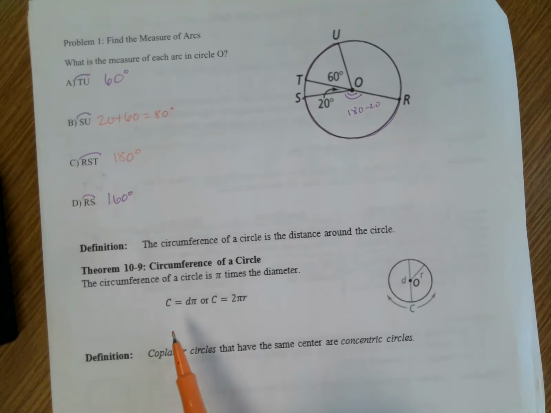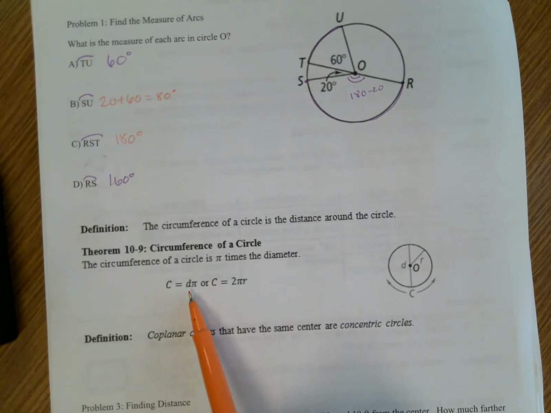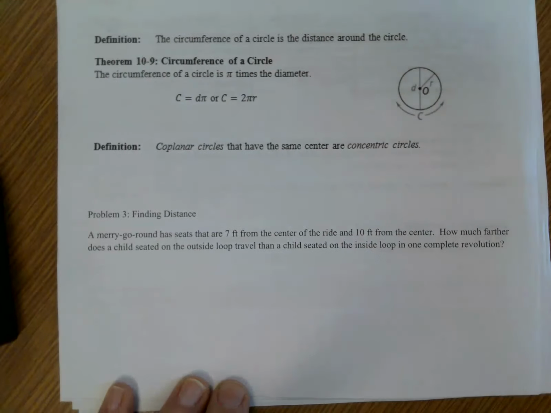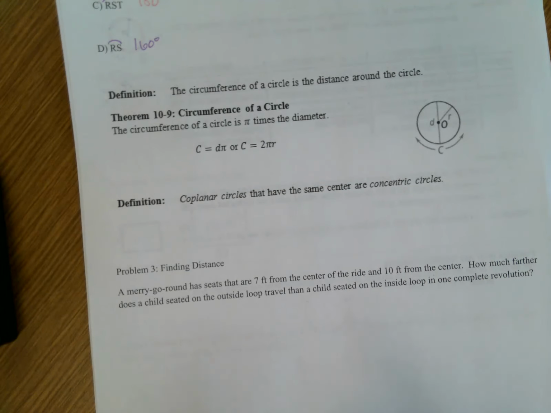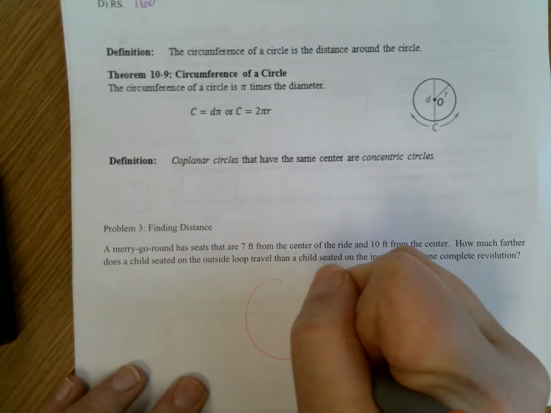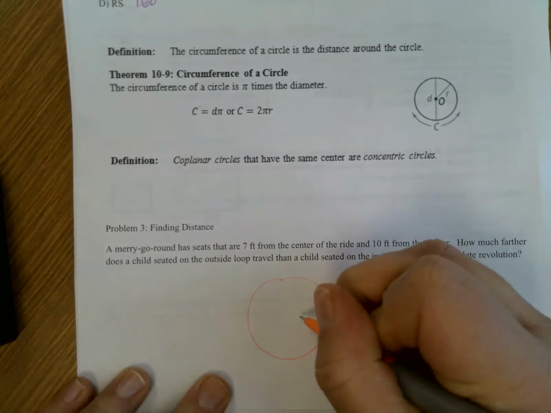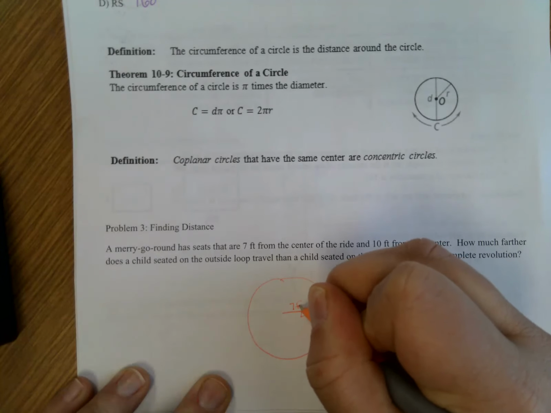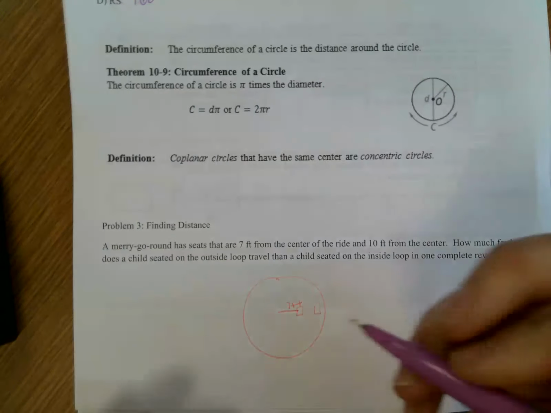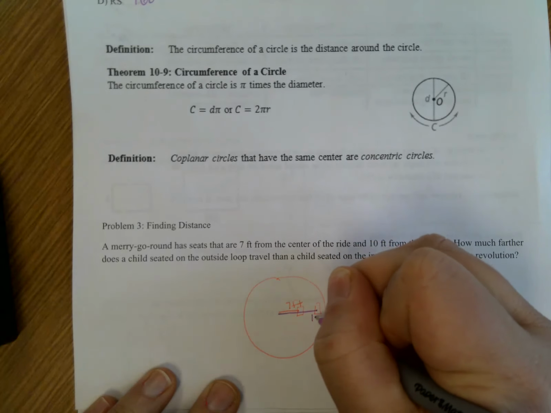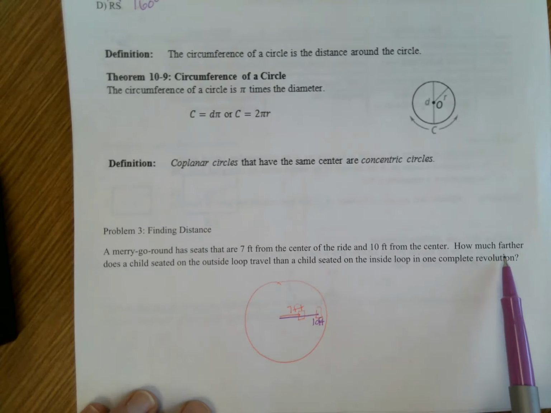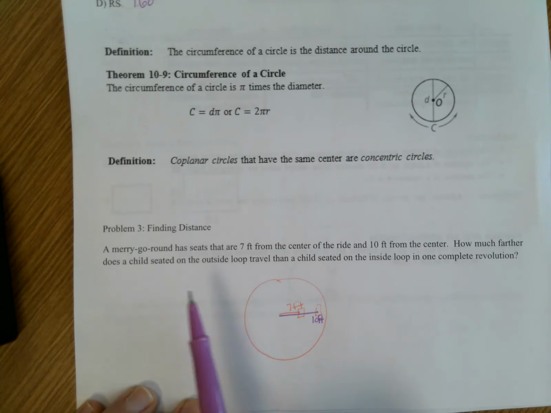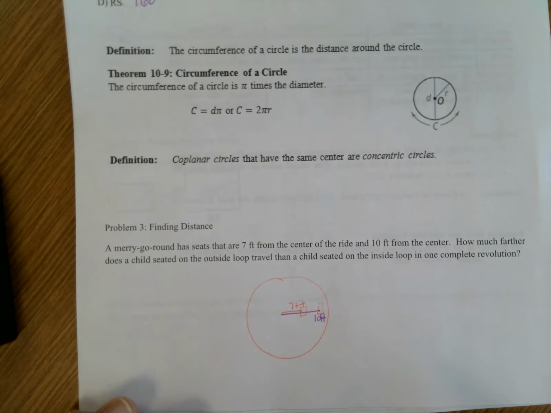So here we have the formula for circumference. You can either use diameter times pi or 2 pi times radius. Now looking at this first one, finding distance. If I were to draw a picture, it's saying that on a merry-go-round you have a seat here and you have a seat here. This first seat is 7 feet away, and this second seat is 10 feet away. It's asking how much further. So make sure you're reading the question carefully. How much further does a child seated on the outside actually travel?